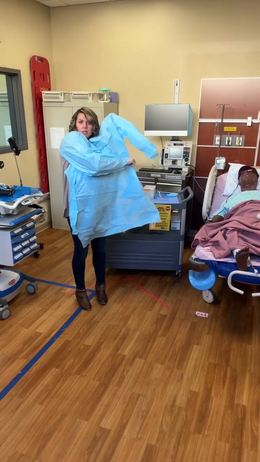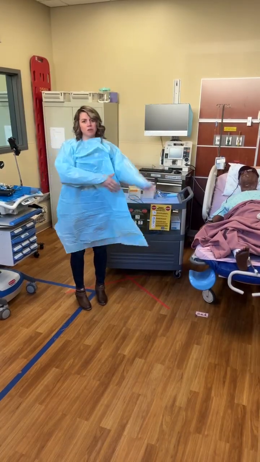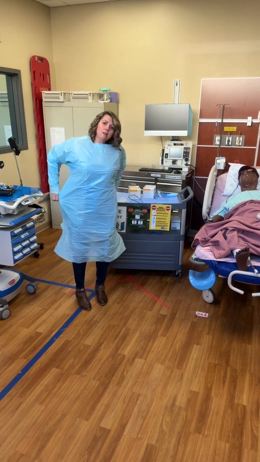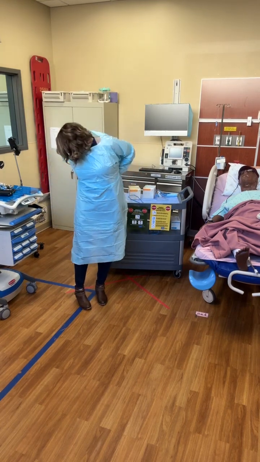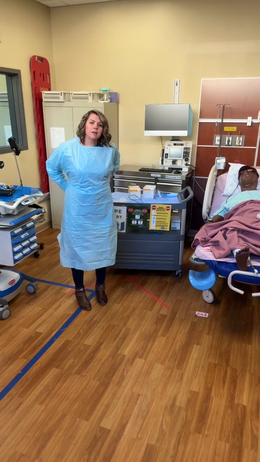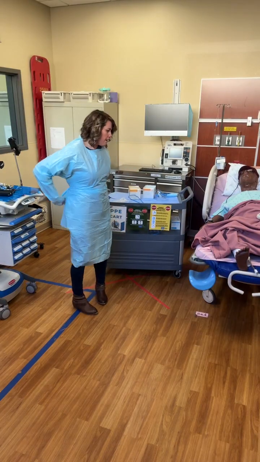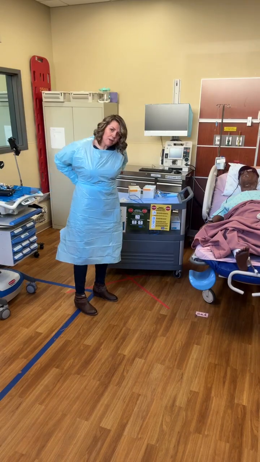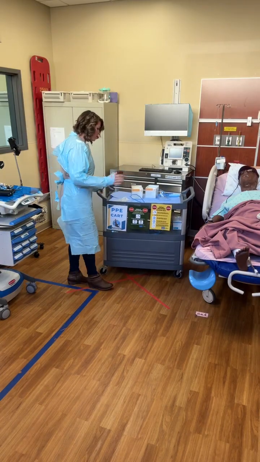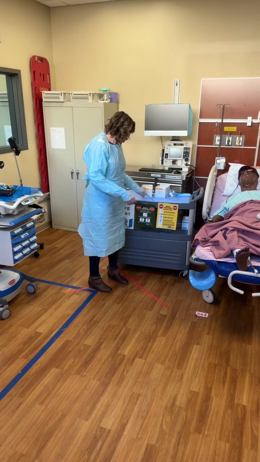Of course you would put gloves on, which you'd already do when you come in the room. Then make sure that you tie it all up so that you are protected. And then you are going to put on goggles if you are required to wear them for droplet and contact isolation.